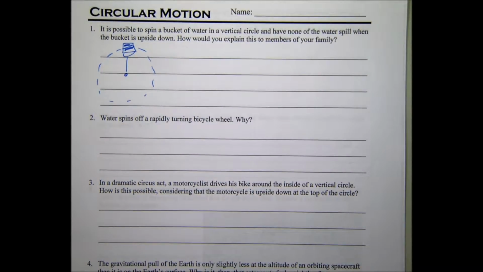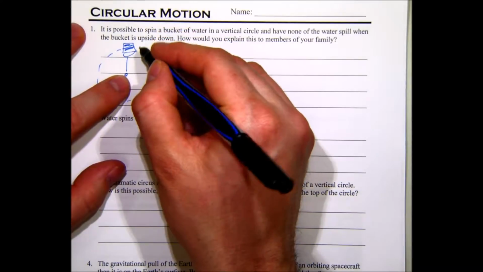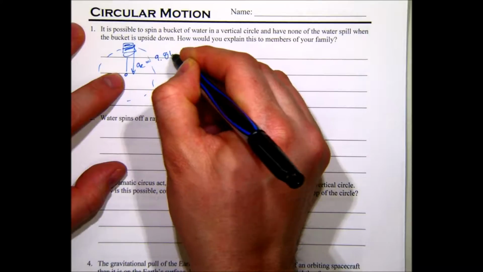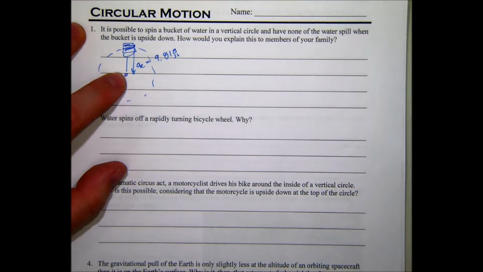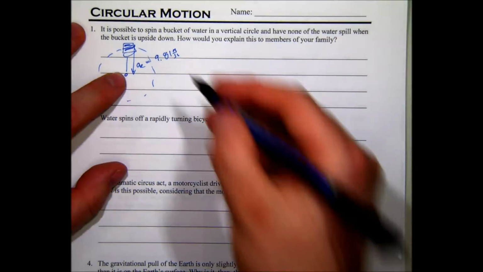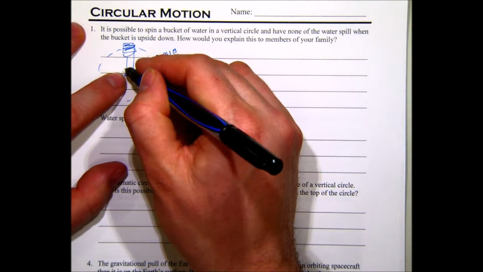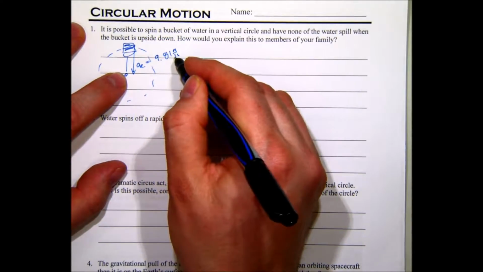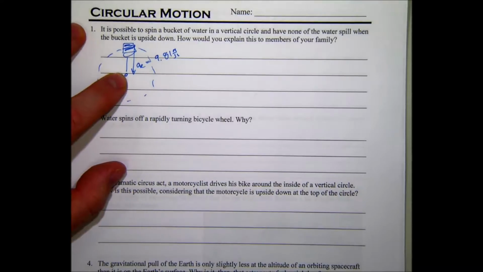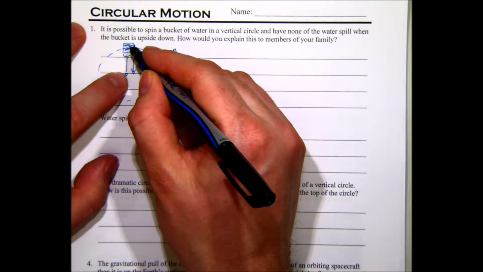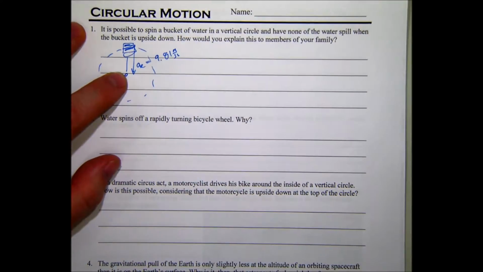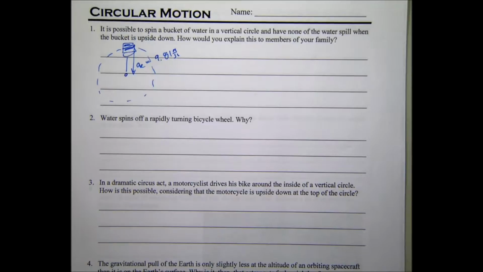The concept here is that at the top of the circle, the centripetal acceleration is at least 9.81 meters per second squared. It could be greater, which means that at the top of the circle, the rope or the chain or whatever you're swinging the bucket with is applying a downwards acceleration of 9.81 meters per second squared, which is at least that of gravity, which means that the water in the bucket is not falling faster than the bucket itself, which means that the water will never fall out of the bucket. If you go 9.7, you'll start to get some water falling a little bit faster.